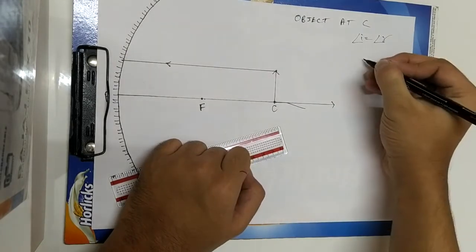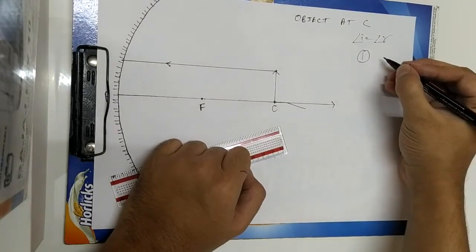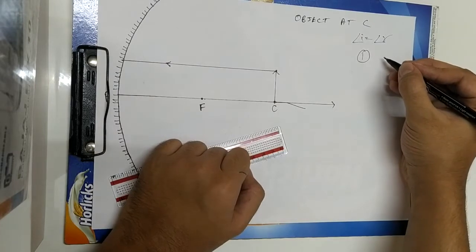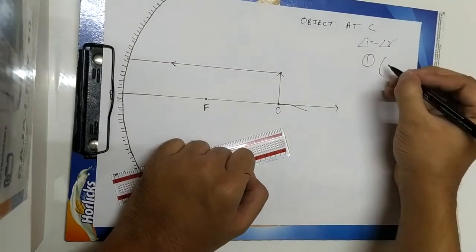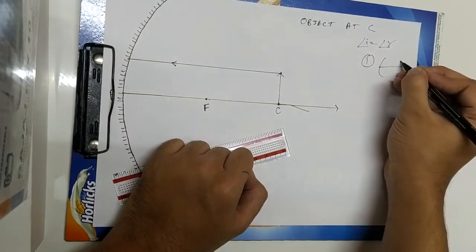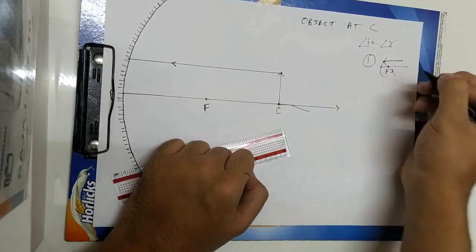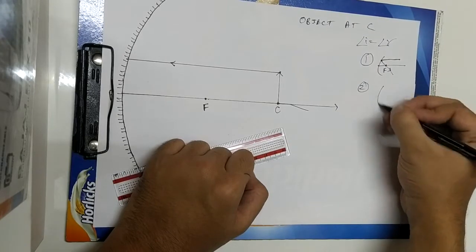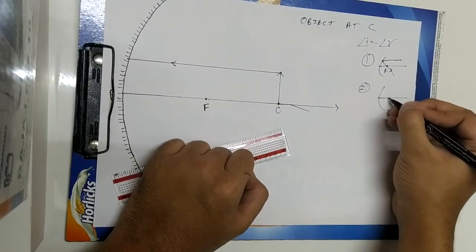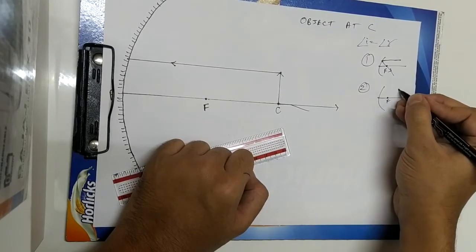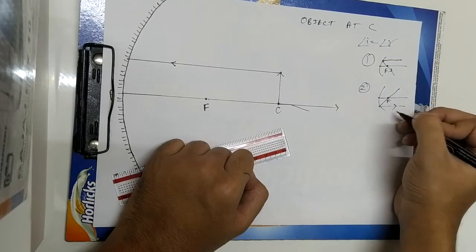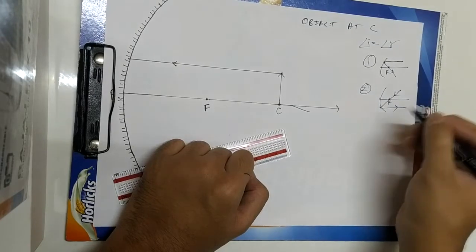What are those rules? First one is, if the ray is parallel to the principal axis, then after reflection it will go through the focus. Second one is, if the ray passes through the focus, after reflection it will become parallel to the principal axis.